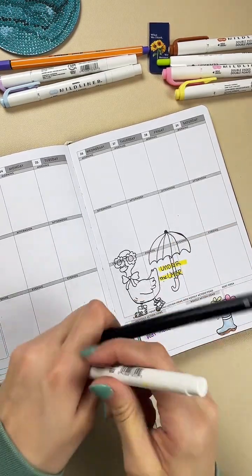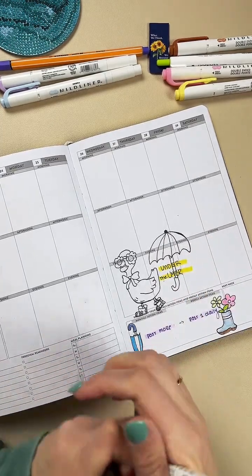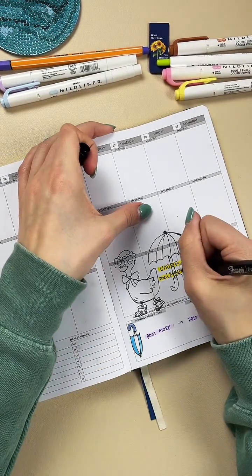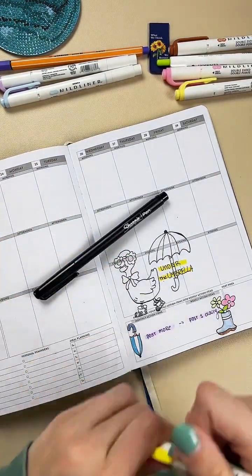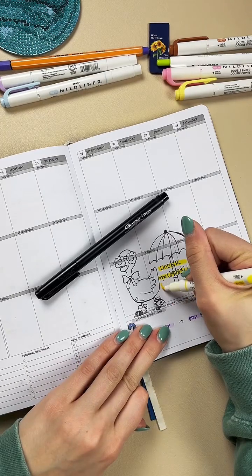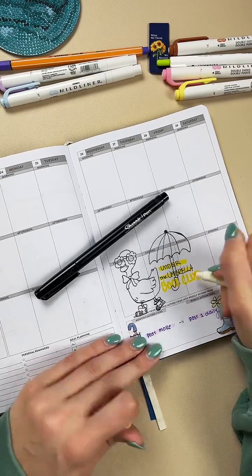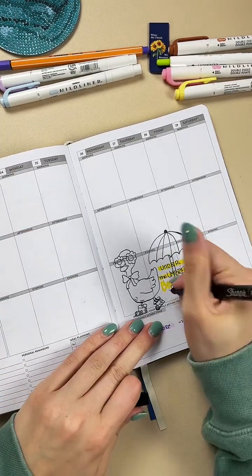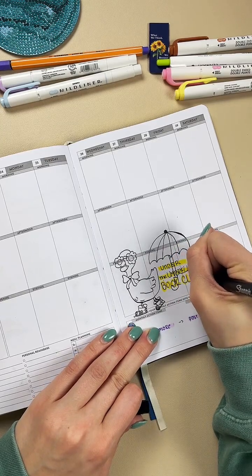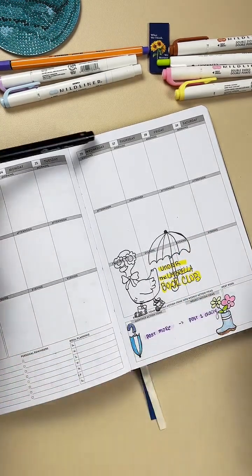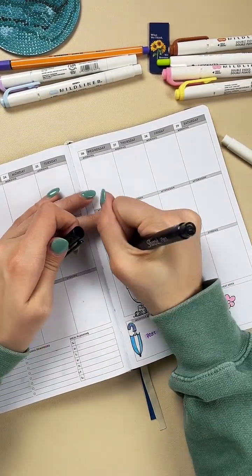And then, oh, thank you. You're obsessed with my goose. Honestly, I am too. What should we name it? Goose. Under the umbrella. And then we're going to write book club. And then, to really make a little difference, she looks like a Betty. Okay, Betty the goose.